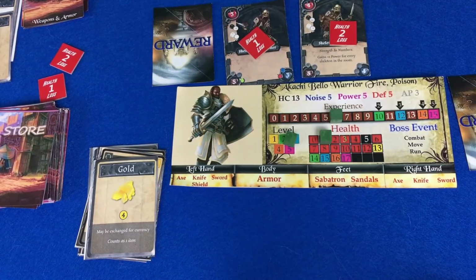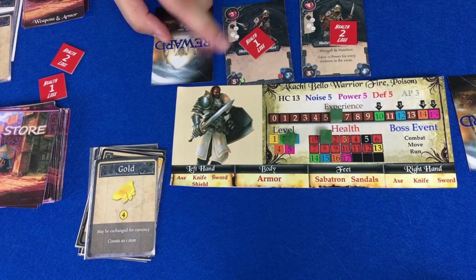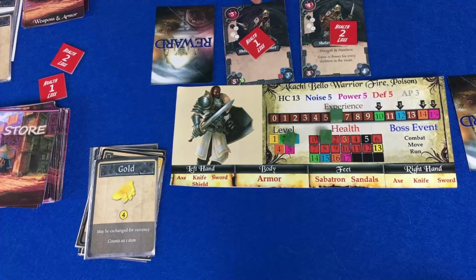Yeah, Jack, I did realize that at the time that you guys couldn't see it. So what's going to happen here is I can't retreat because the moment I retreat, the strongest one gets a chance to attack me.